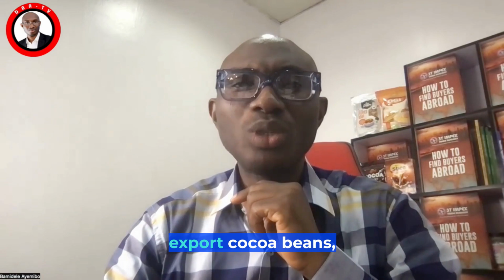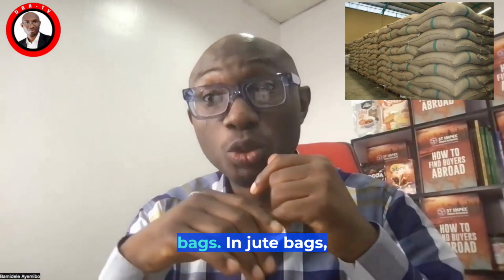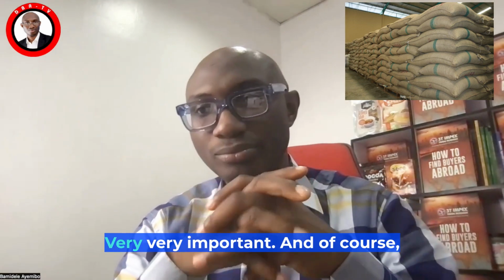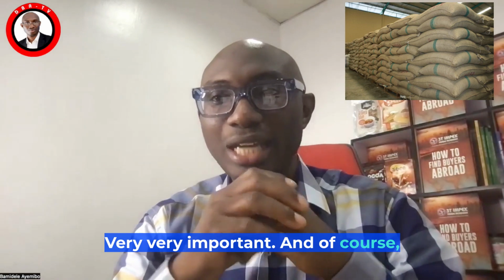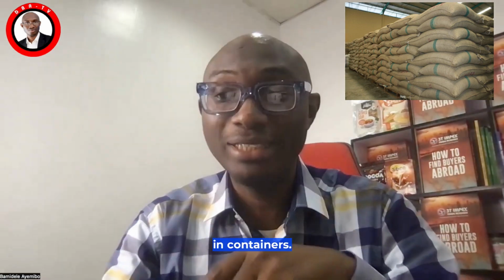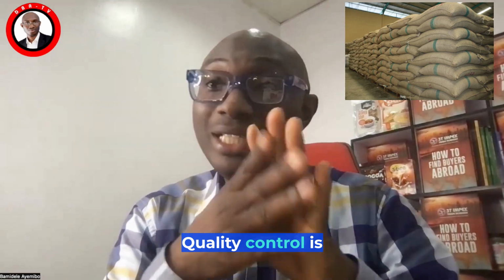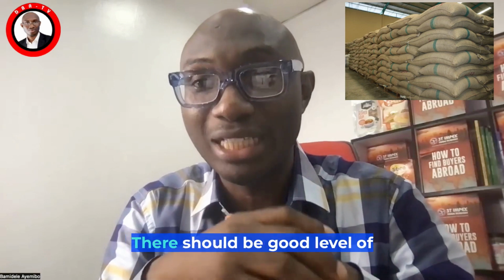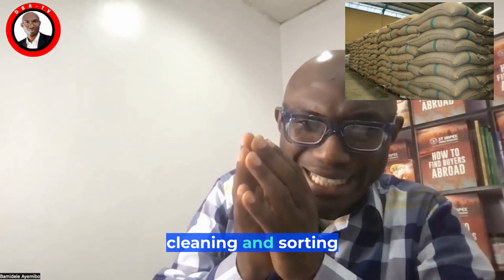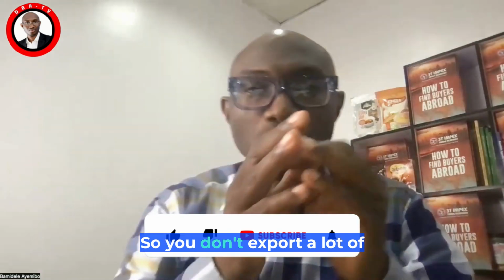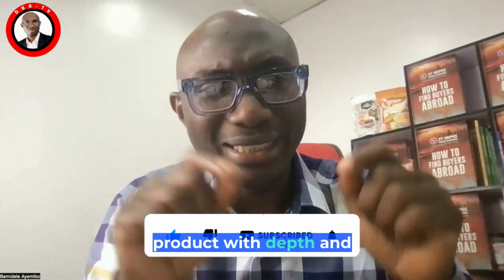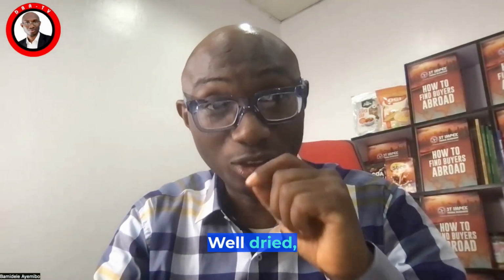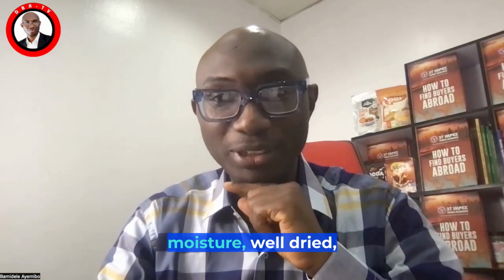When you are trying to export cocoa beans, it should be stored in jute bags. In jute bags, very, very important. And of course, usually shipped for bulk shipment in containers. Quality control is very important. The right size and color and moisture level, very important. There should be a good level of cleaning and sorting of the product, so you don't export a lot of product with debris and impurities. Of course, it has to be well dried. No more than 7 to 8% moisture.